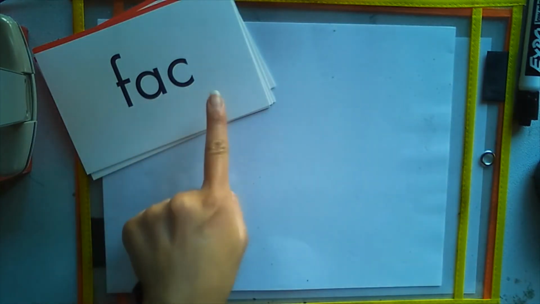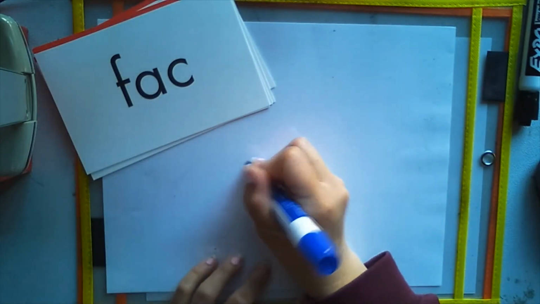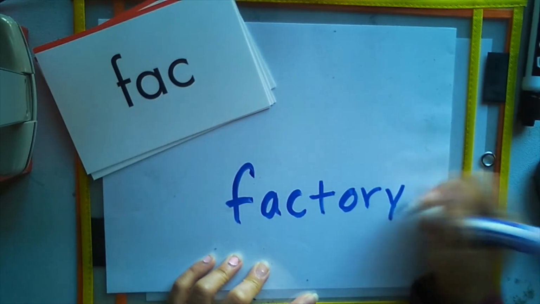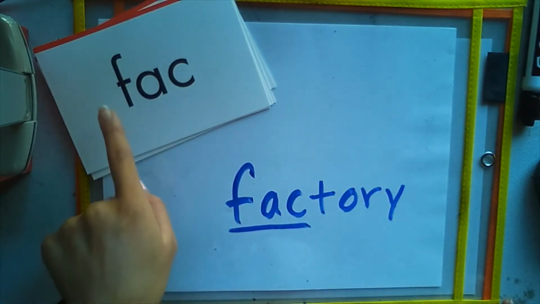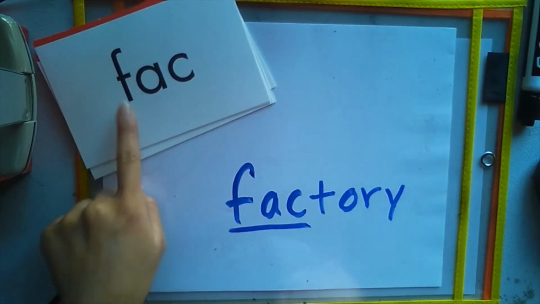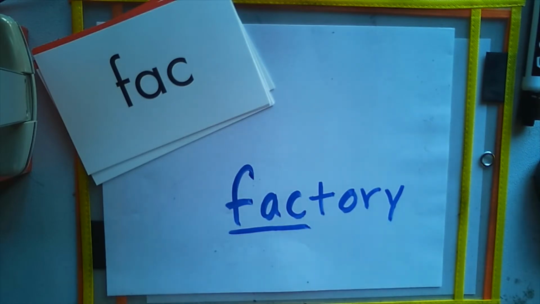Read, back, again, back, kind of like factory. Read, back, again, back, meaning make. So you make things in a factory. Great job, my friends. Let's go ahead and keep going.